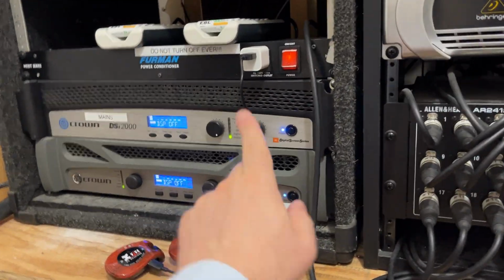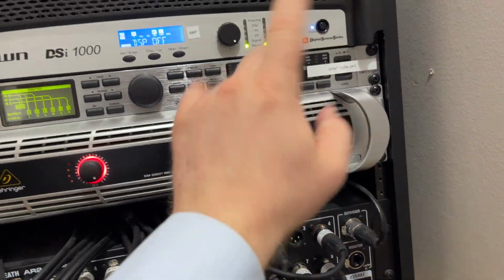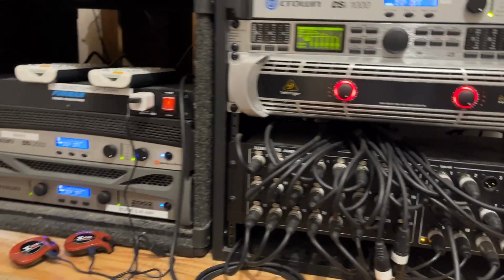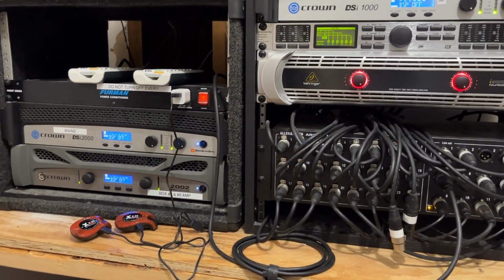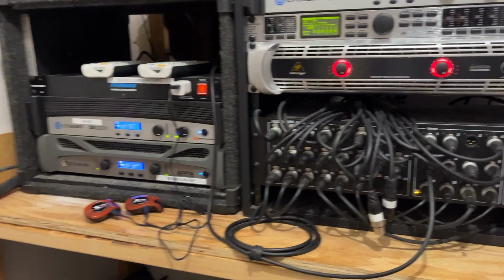Now you need to press these buttons. So yes, all of this stuff needs to be turned off first at the end of service. This does not get turned off last. This gets turned off first. Okay, gets turned on last, gets turned off first.